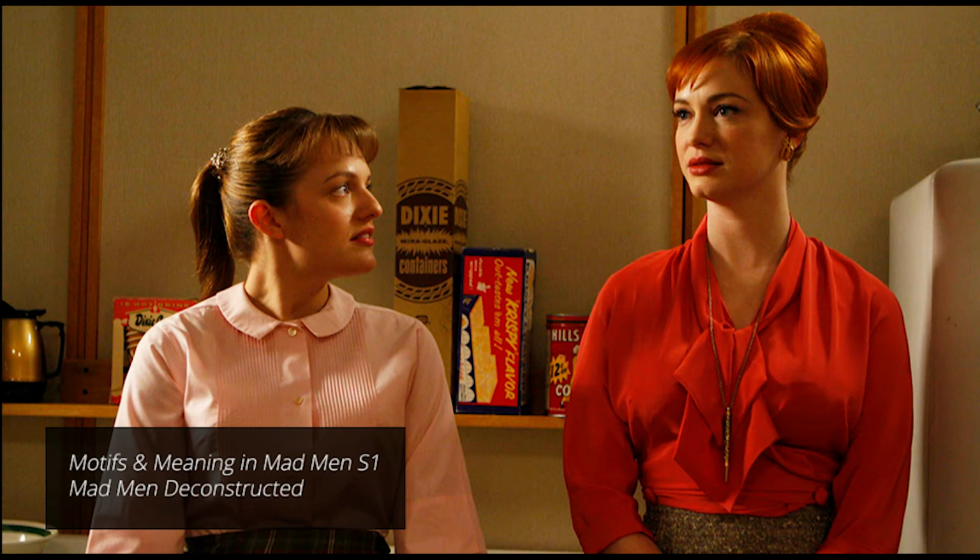Ladies' Room uses setting as a motif to show the state of women in the 1960s. Sterling Cooper's secretaries cry in the bathroom, coping with the office's misogynistic culture. Betty's anxiety is introduced when she talks with Mona in the restroom at the Prince. Peggy's frustration eventually boils over, and she rushes to the ladies' room, almost in tears.